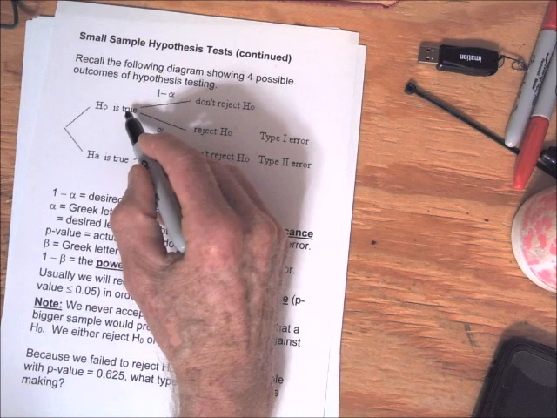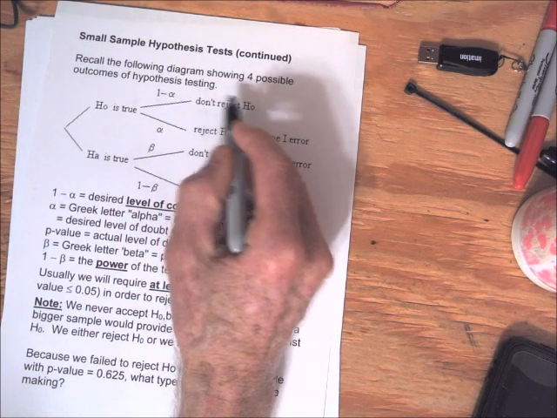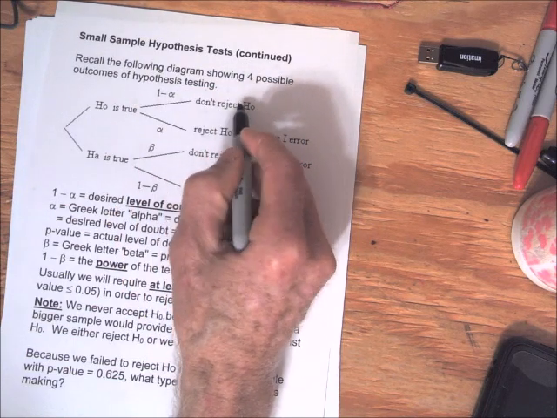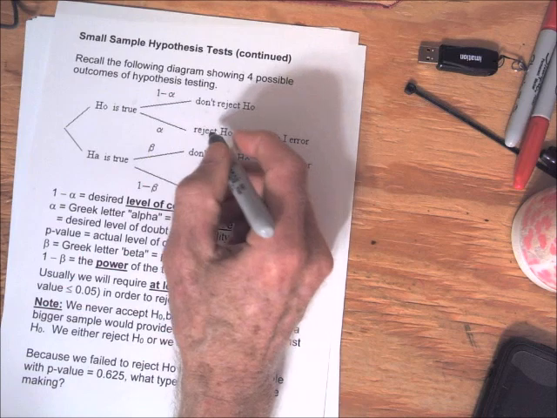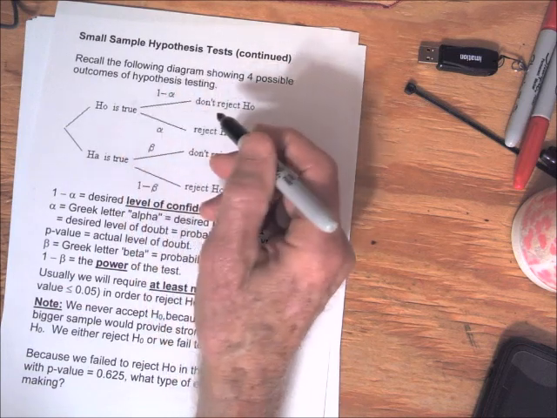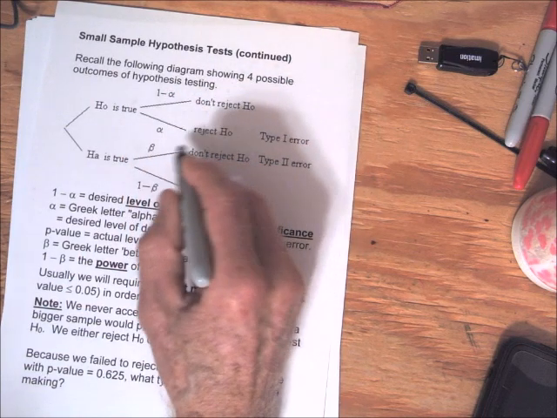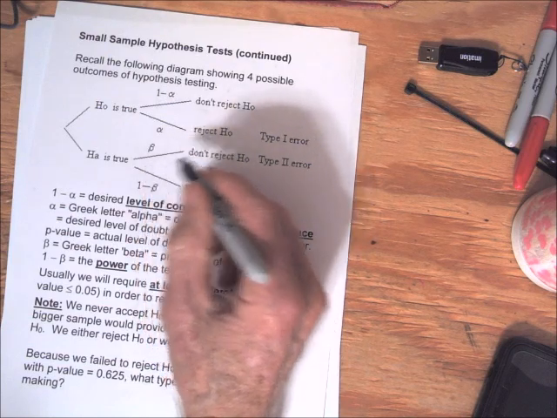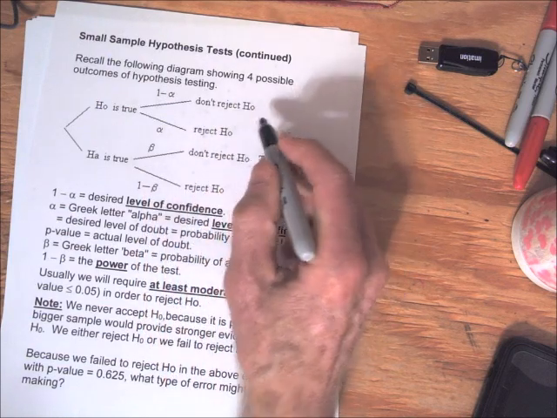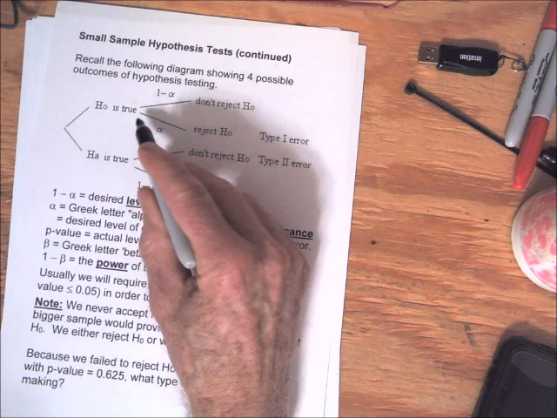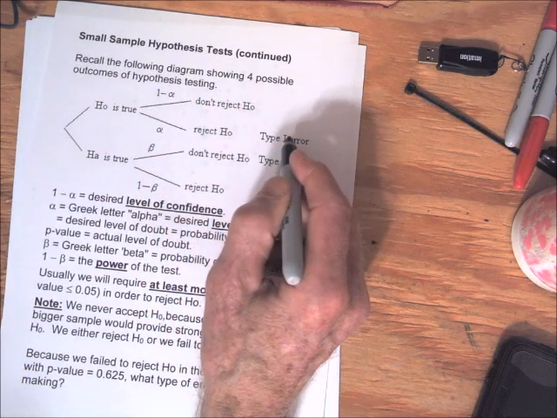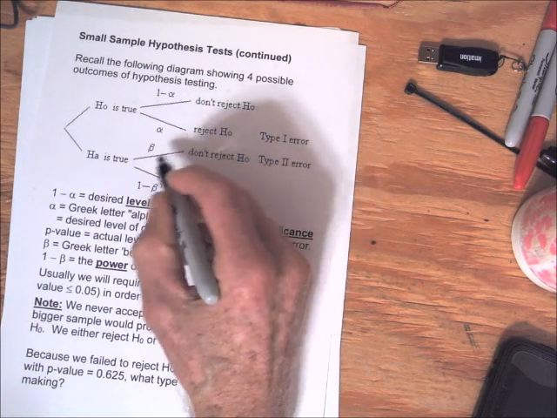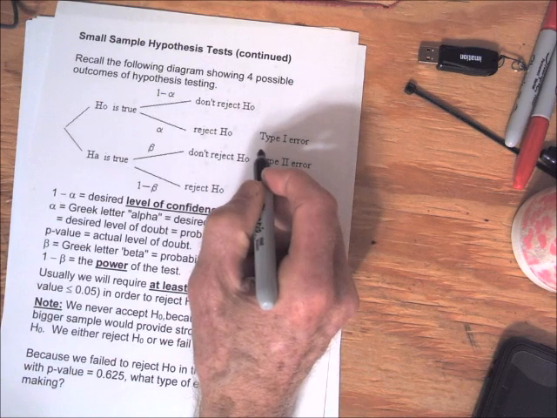We can reject H naught. We could fail to reject H naught if H naught is true. We could reject H naught if H naught is true. We could fail to reject H naught if HA is true. We could reject H naught if HA is true. So 2 of these are errors. If we reject H naught when H naught is actually true, that's called a type 1 error. If we don't reject H naught and HA is true, that's a type 2 error.